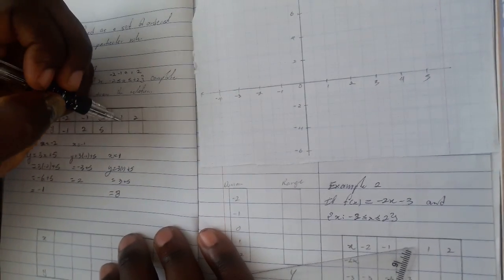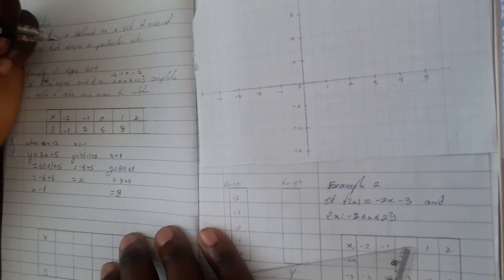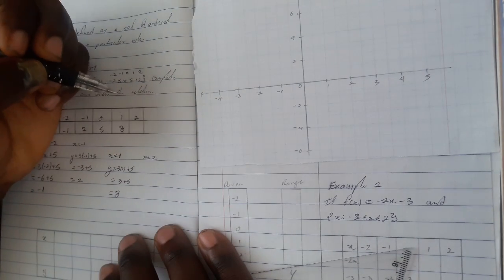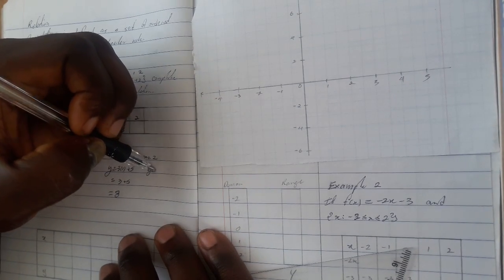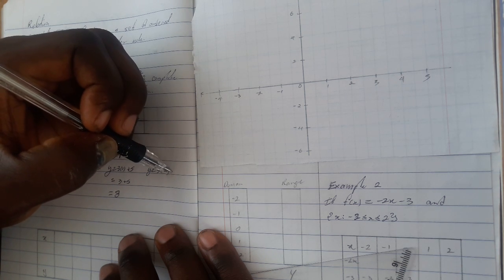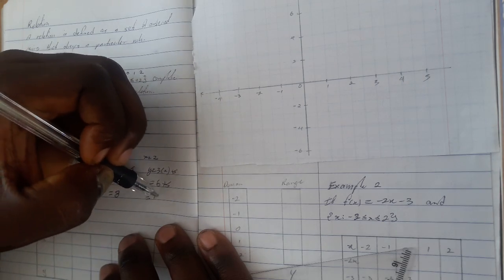Next, when x is 2, y is equal to 3 times 2 plus 5, which is 6 plus 5, which is 11.